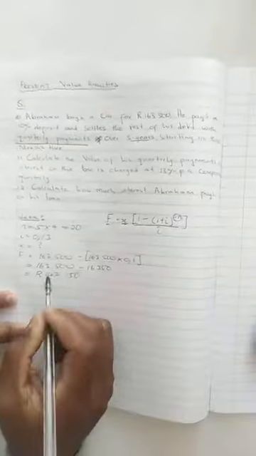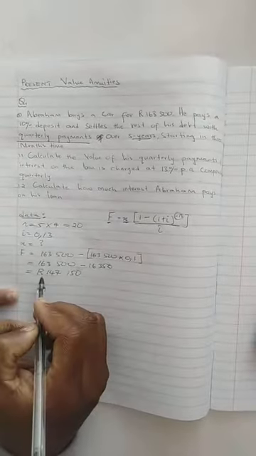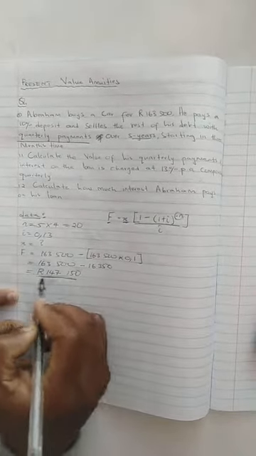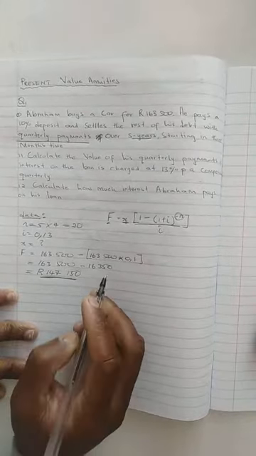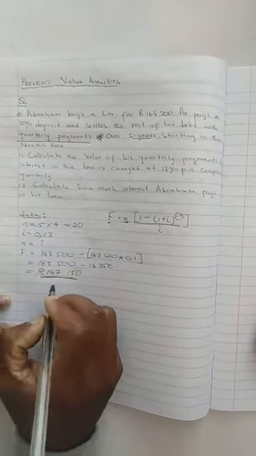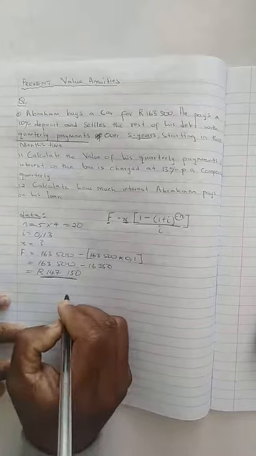So after paying the 10% deposit, our value of F is equal to 147,150.